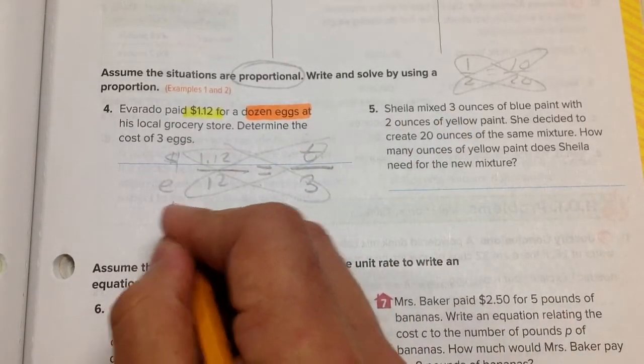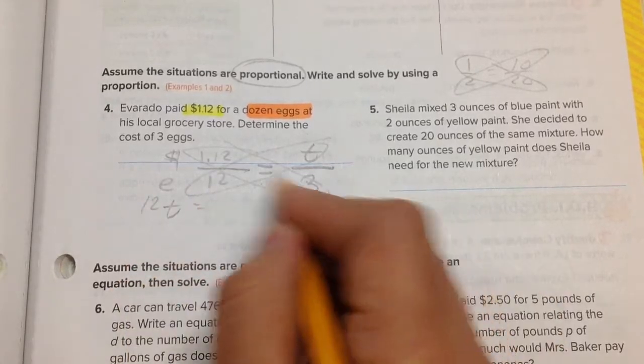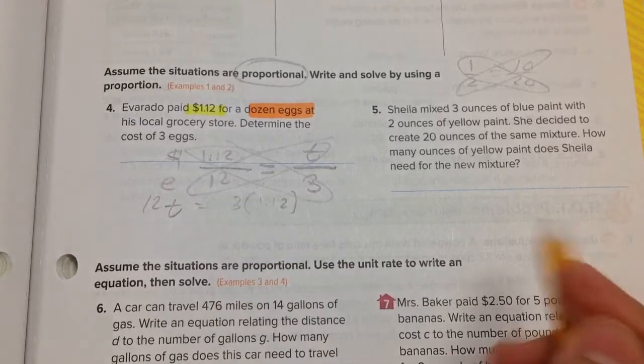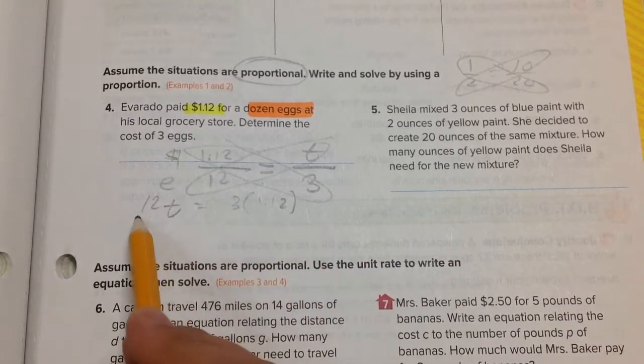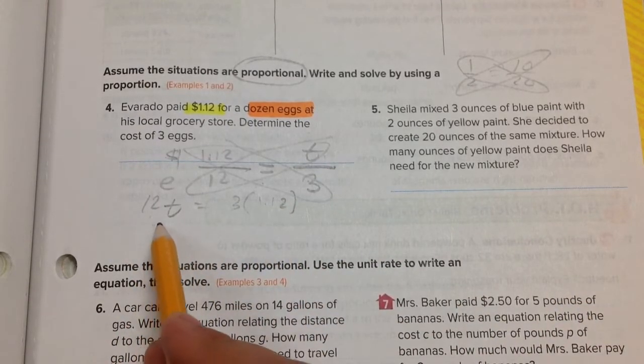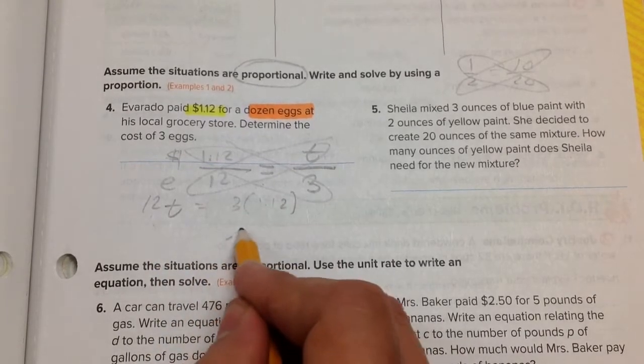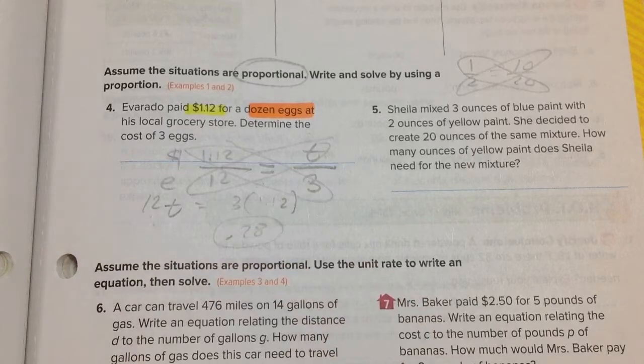So we know that 12T equals 3 times 1.12. And from there, you would multiply and then you would solve for T. The answer should be 28 cents. Okay?